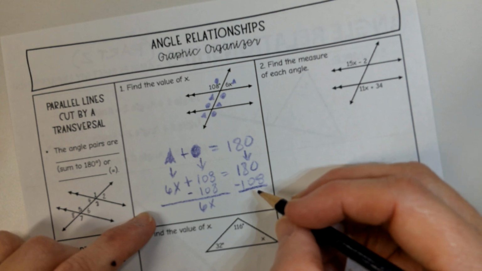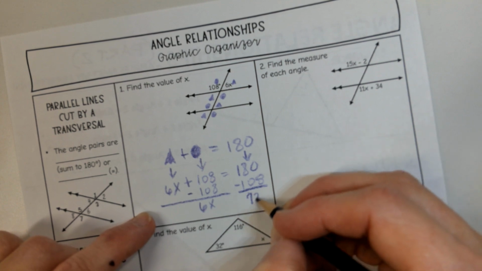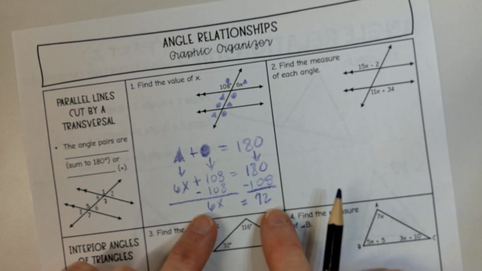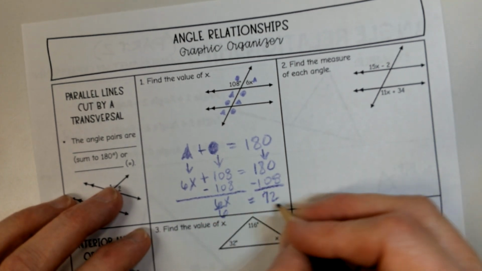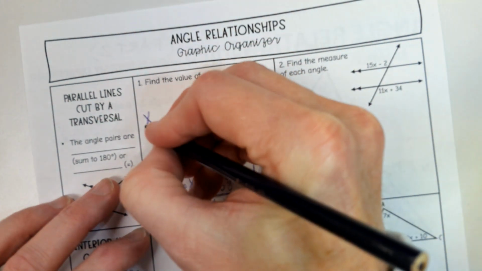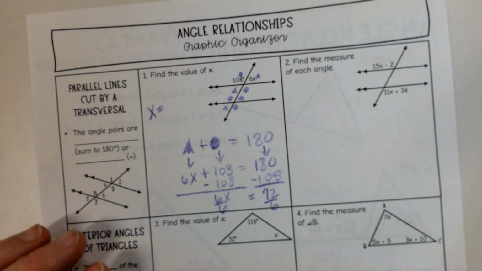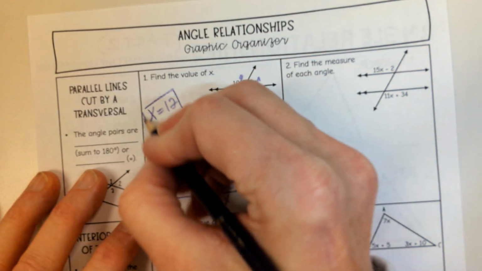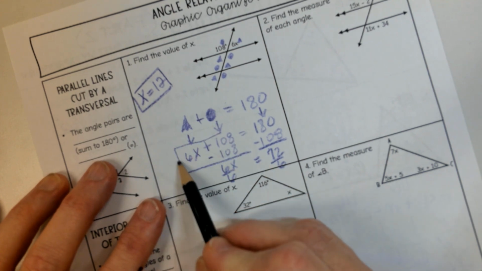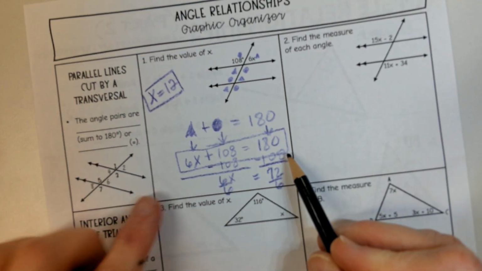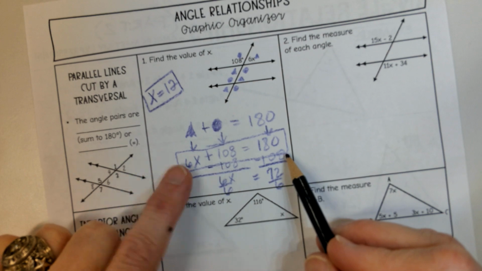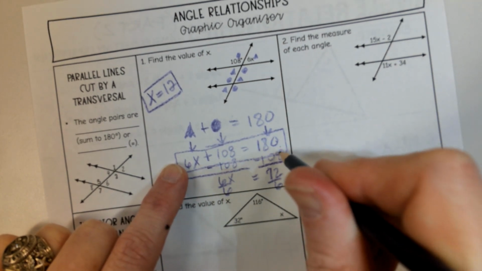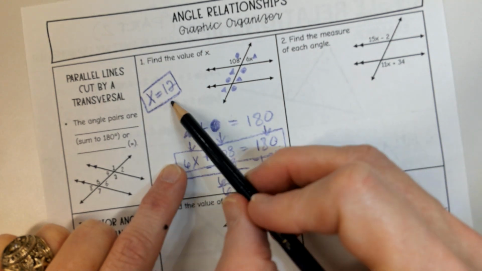72. Okay, I still don't have the value of x. The value of x is some number times 6 equals 72, so I got to divide both sides by 6. I'm going to write up here x equals, is it 12? Yes. Put a box around that. Okay, that's one possible answer. Put a box around this part right here, your first equation. This is an answer. Decoding from the angles, this is a star answer.